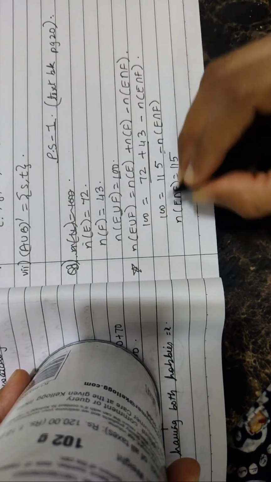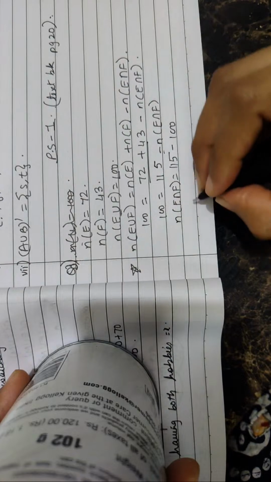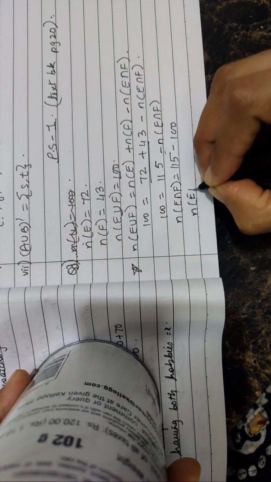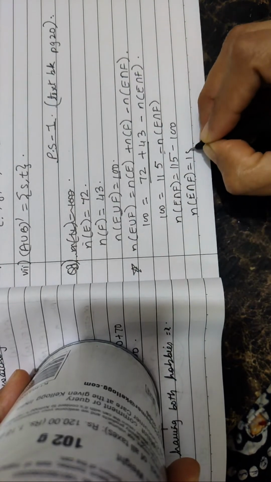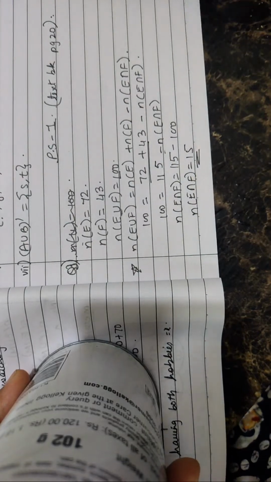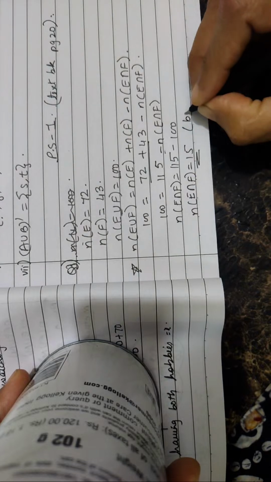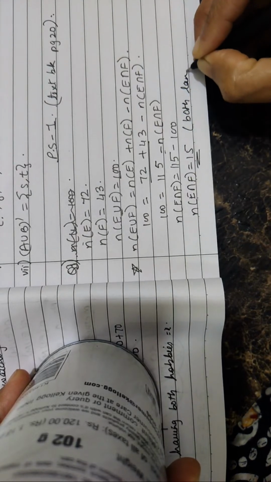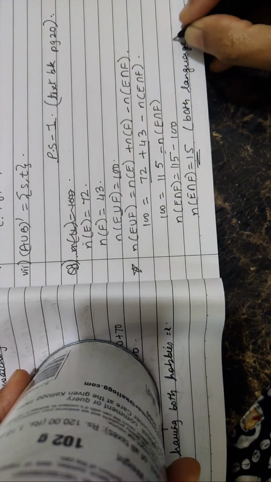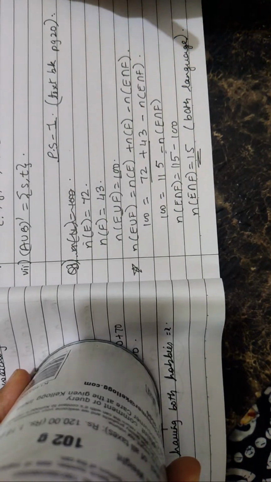I'm writing 115 as it is, and this 100 comes here and becomes minus. So 115 minus 100 is 15. So 15 people speak both languages. Which languages? English and French.